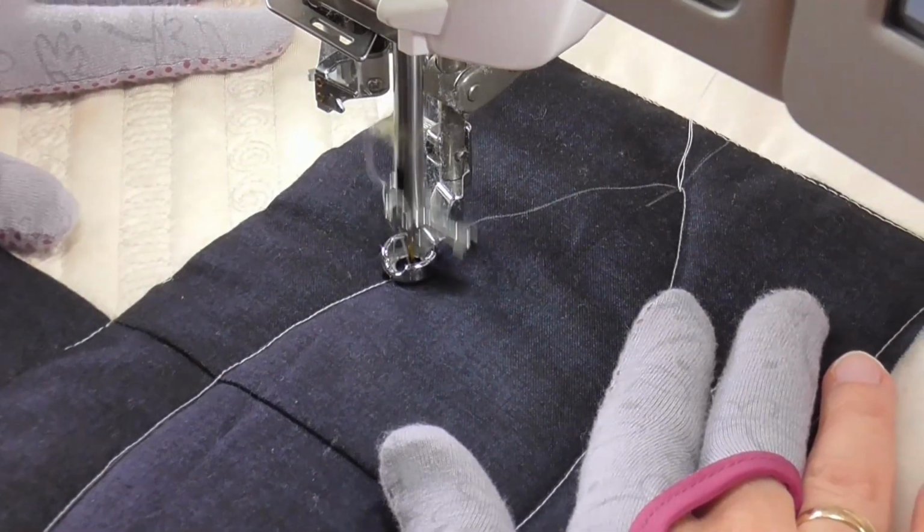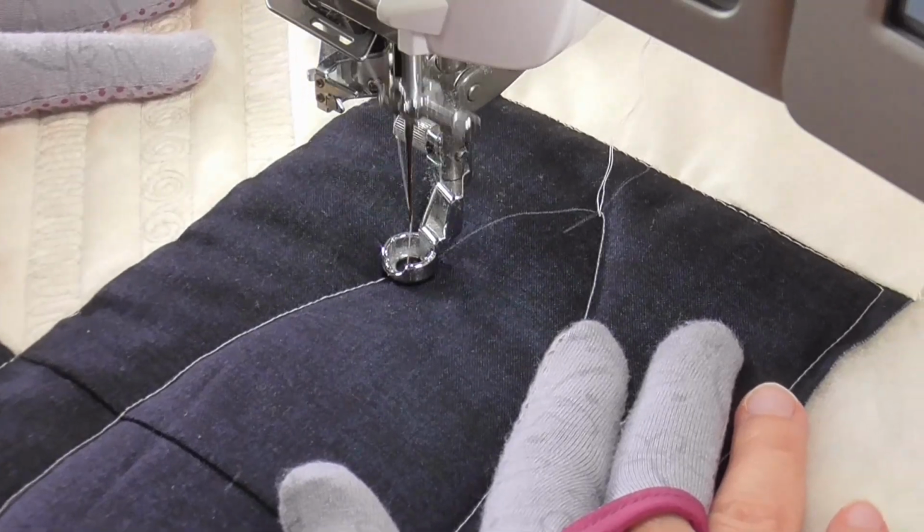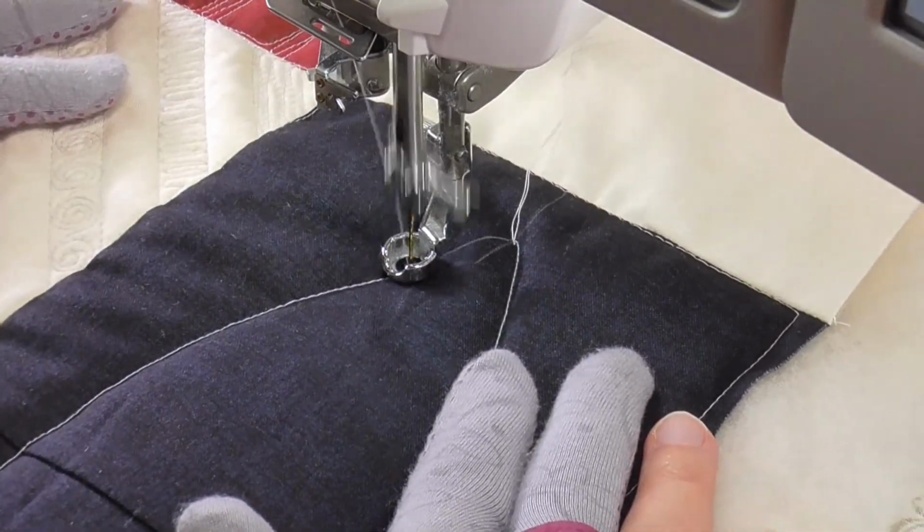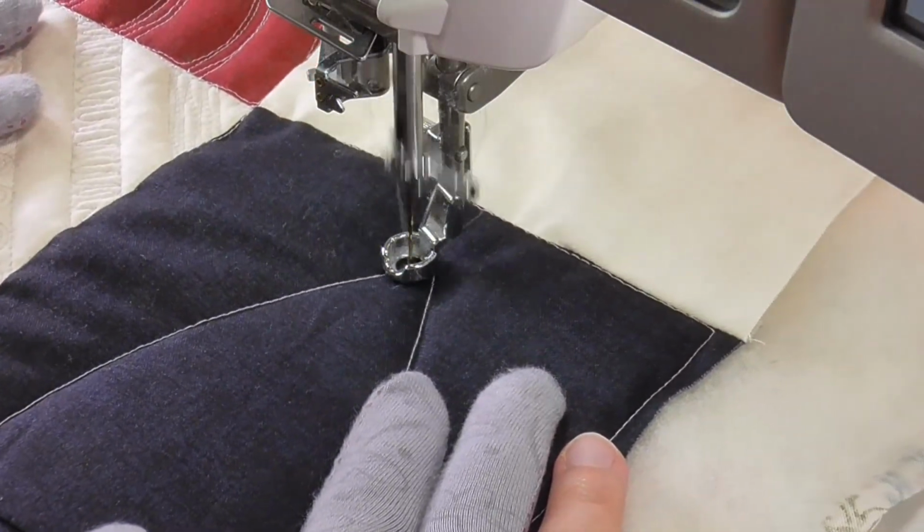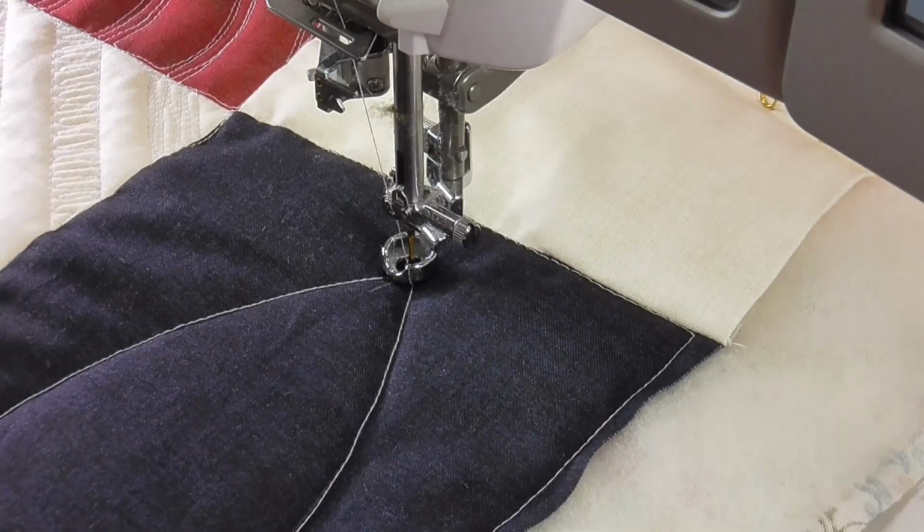So now I have to look ahead and extrapolate where I should be going. That's always a little bit tricky while quilting on the markings.